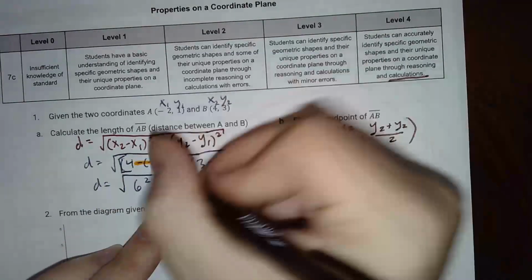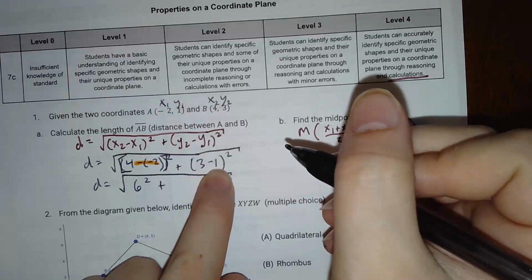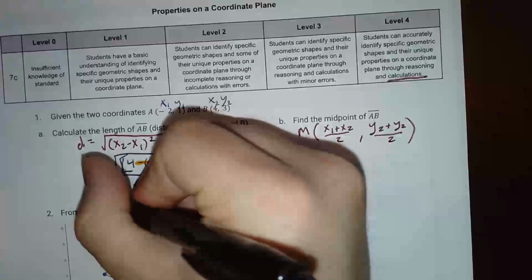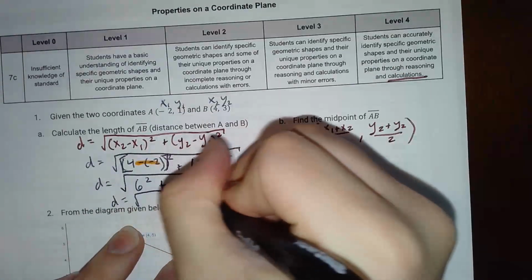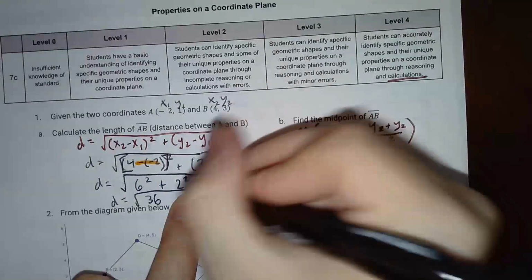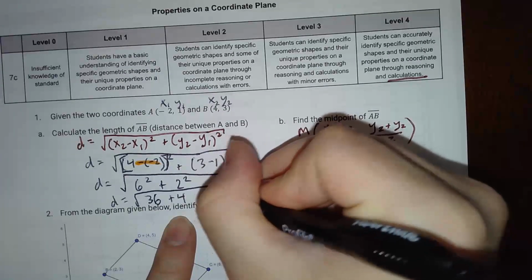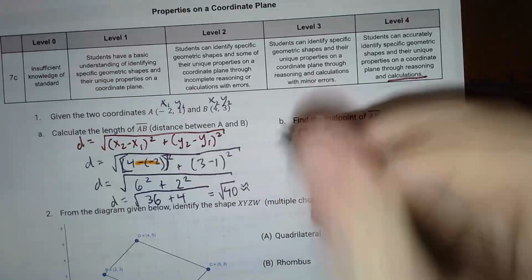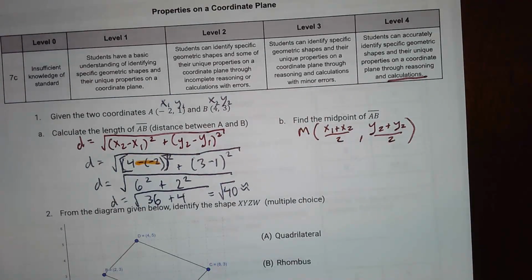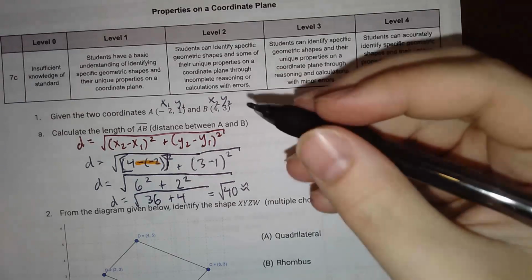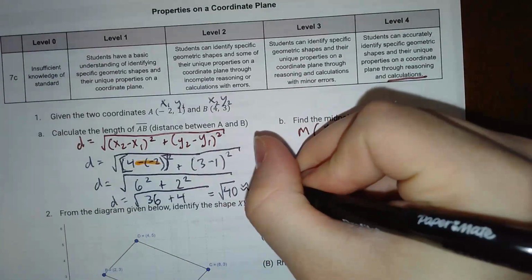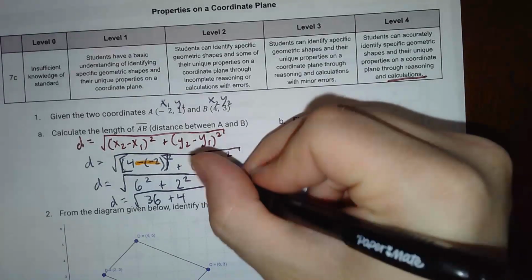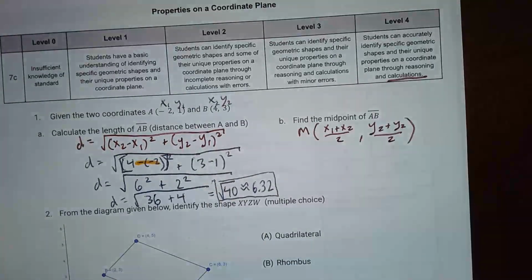So that gives me 6 squared plus 3 minus 1 is 2, 2 squared. 6 squared is 6 times 6, which is 36. 2 squared is 4. So I get that my answer is the square root of 40. The square root of 40 is approximately, what is the square root of 40? It's approximately 6.3245. 6.32. So that's the distance between those two coordinates.